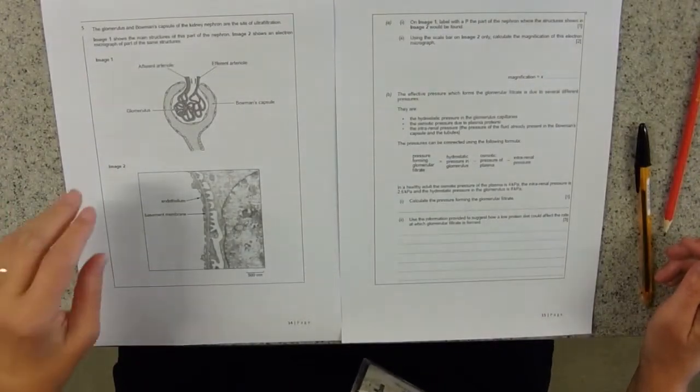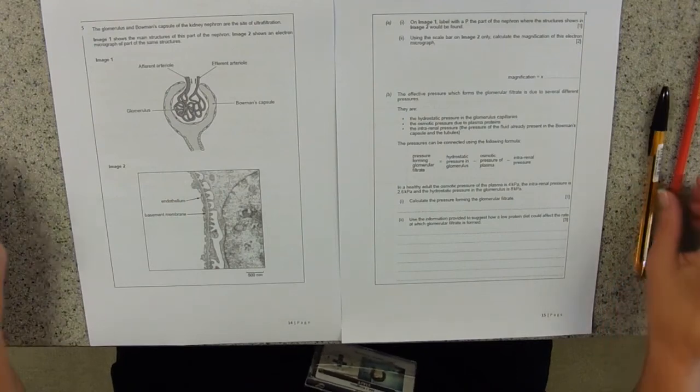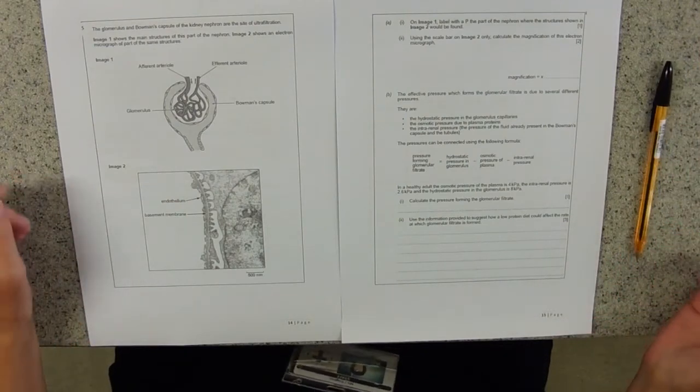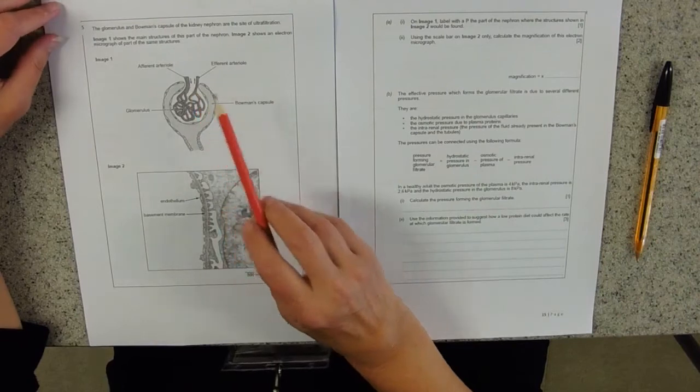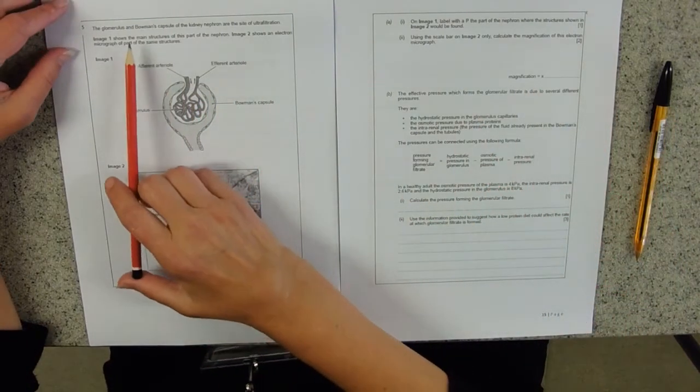Okay, here we go. I'm really sorry, this is a really long question and it's on the kidney, but you can always fast forward it for the bits that you got right. So, here we go. This is component 3, Mock 2, question 5, the kidney.